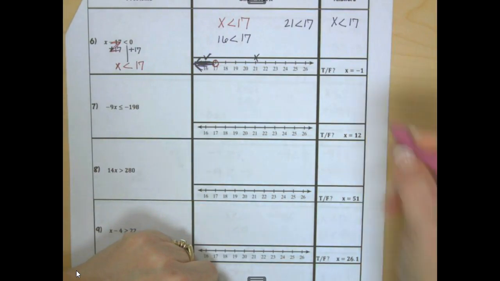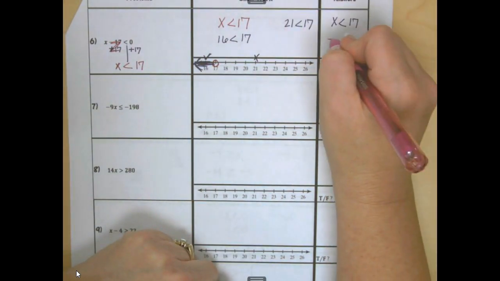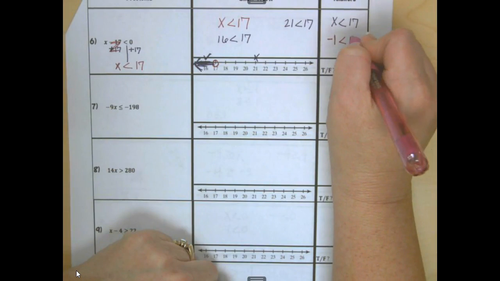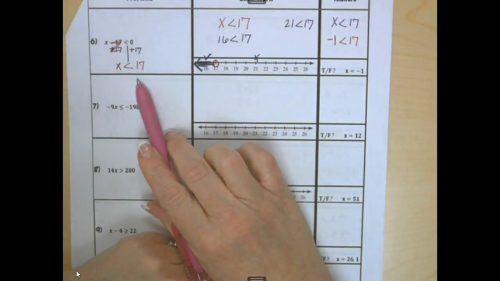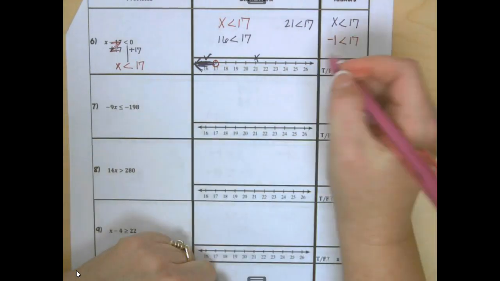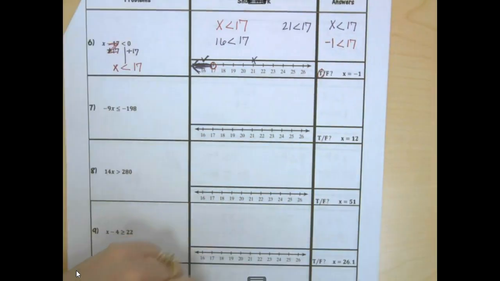So let's substitute in here. Negative 1 is less than 17. If I continue over here, I will eventually run into a negative 1. So this is true.